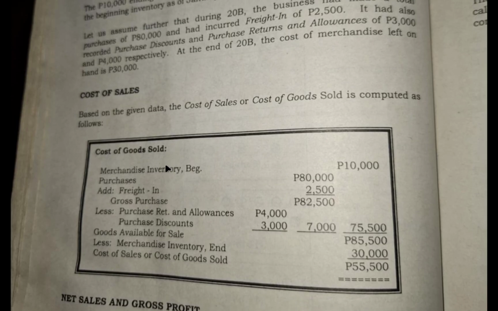So cost of goods sold, merchandise inventory beginning 10,000 pesos. So you are purchasing 80,000. So for example, last April 30, your ending inventory is 10,000. So this coming May, since the fiesta is nearly approaching, your beginning inventory is 10,000. So you add the items or products you bought for your store from April 30. So beginning inventory in May, you add purchases of liquor, beer, cigarettes and so on, 80,000 pesos.